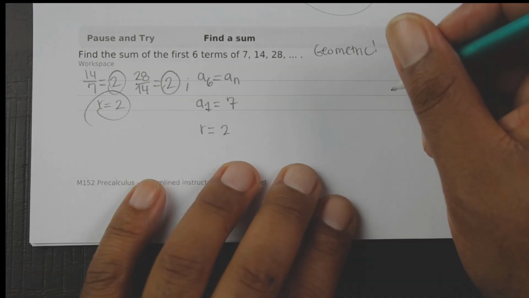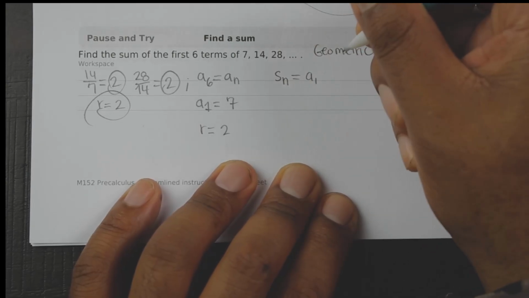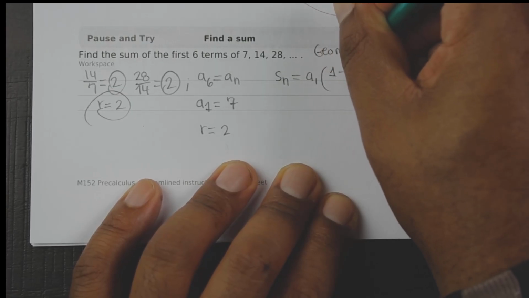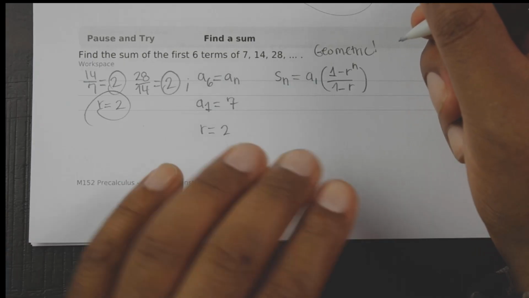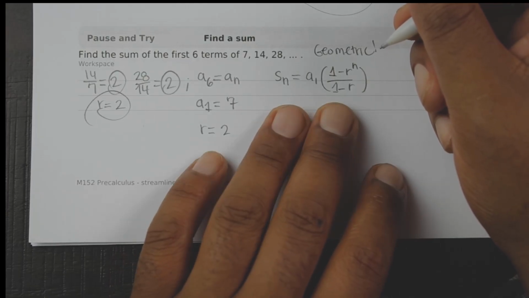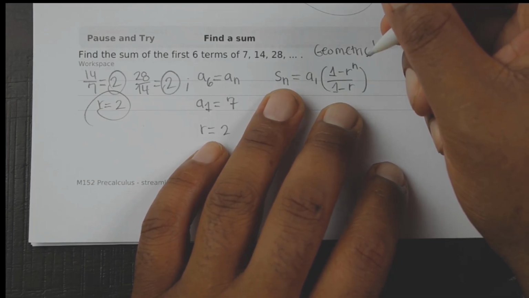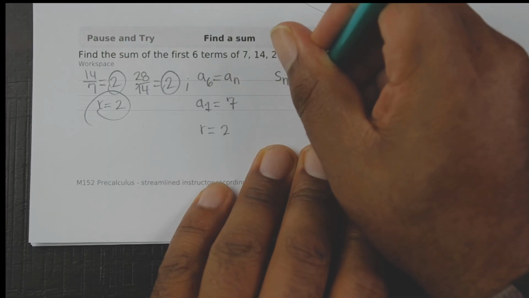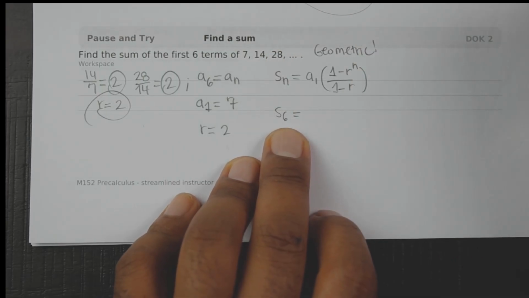So we can use S sub n equals a sub 1 multiplied by (1 minus r raised to the power of n) over (1 minus r). Just make sure you don't make any mistakes with this, because I'm actually looking at 2 screens, which is why there appears to be a good bit of mistakes in my videos. Here, S sub n equals a sub 1 multiplied by this expression. Again, we're looking for the 6th term, so this will be a sub 6, and remember, n is going to be equal to 6.